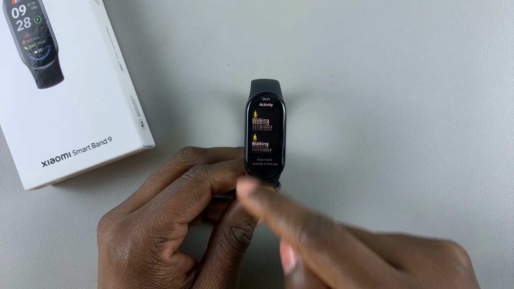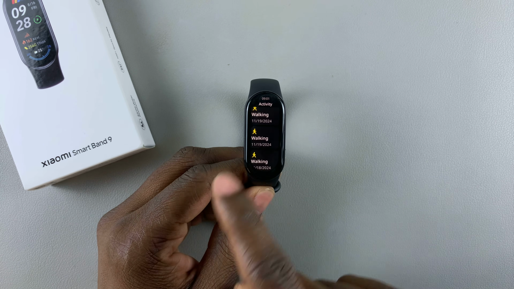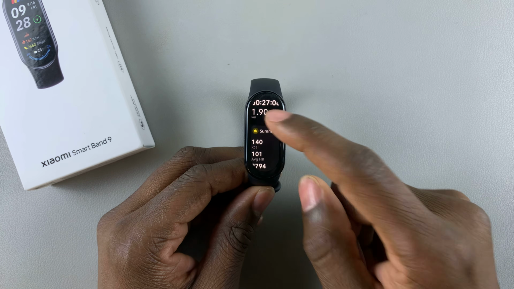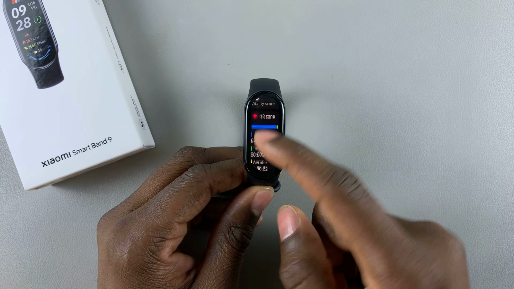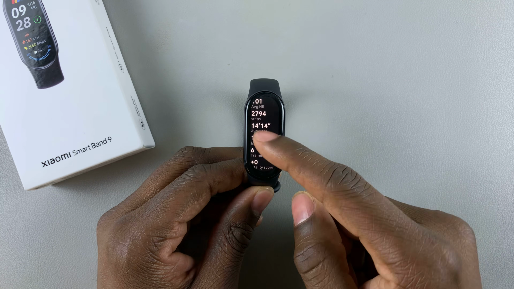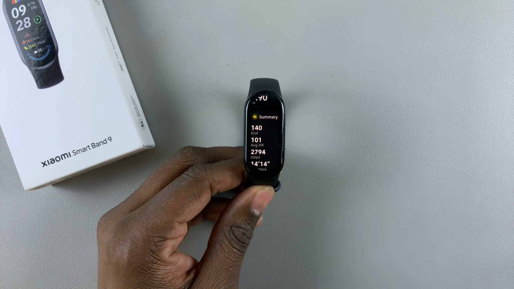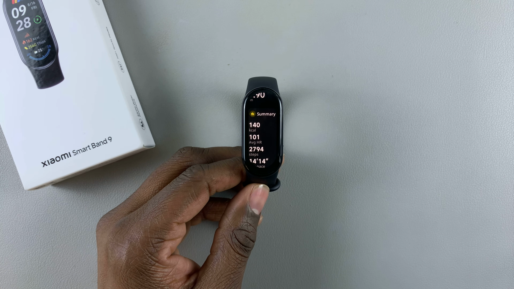So let's say for instance, if you'd like to see a particular workout, let's say this one. So tap on it. And from here, you can see a brief description on what the workout was about. So you can see things about how long it was, how many steps you took, how many calories you burned, and all that. Additionally, you can see this from the Mi Fitness app in detail.